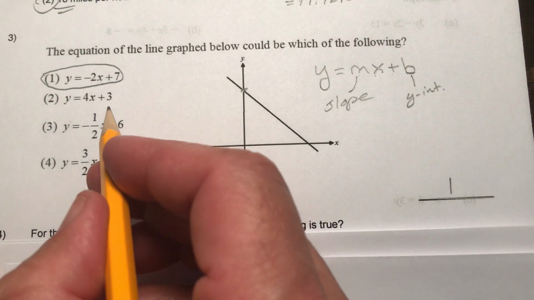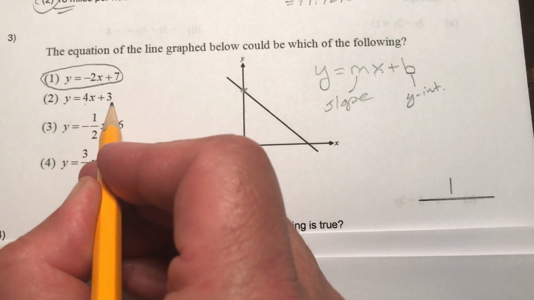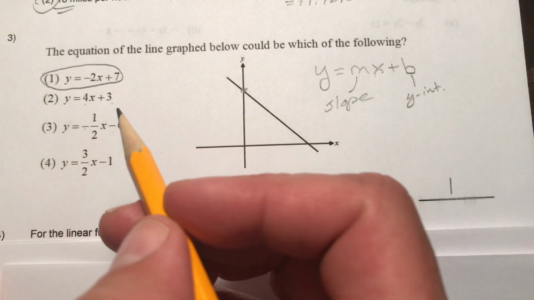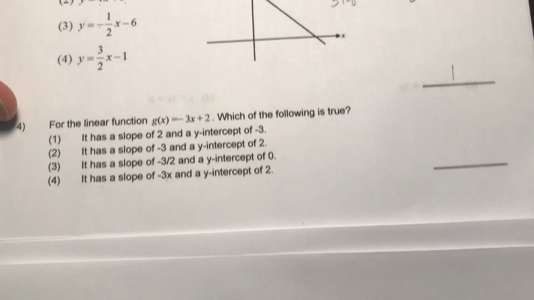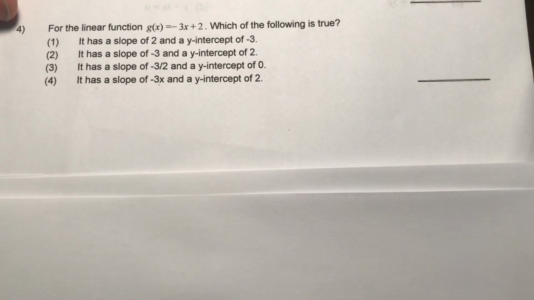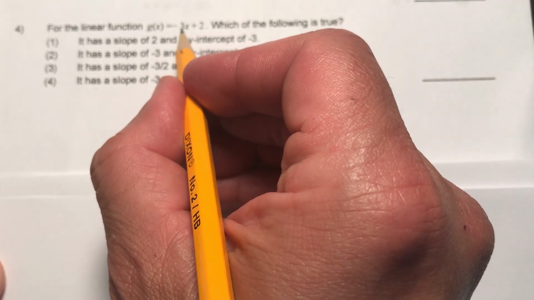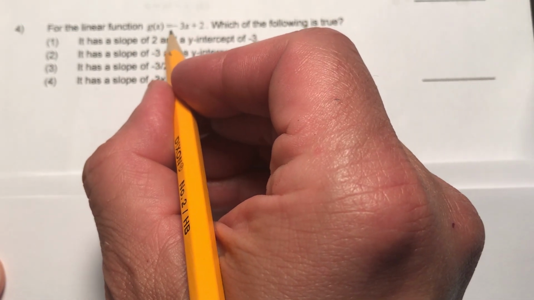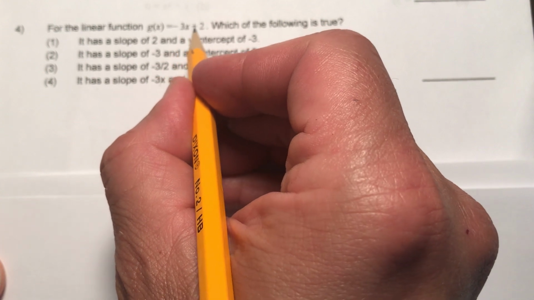Now, if you check all these other ones, they don't make sense. They have positive, positive, they have a negative here and a negative here. None of this stuff makes sense. All right, let's finish up on the bottom of the page. For a linear function, well, we just discussed slope. So we have our function mx plus b.